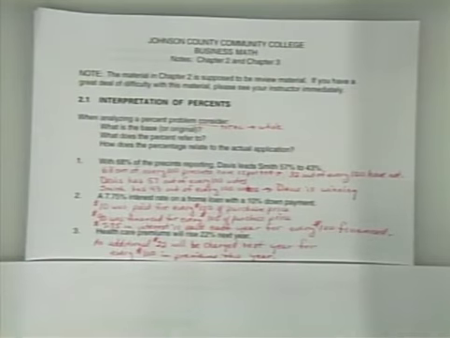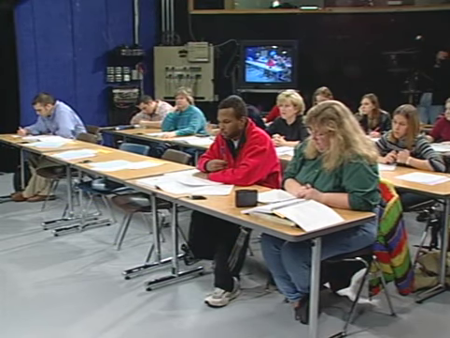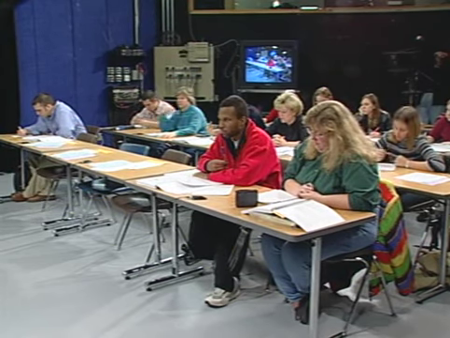Healthcare premiums will rise 22% next year. What would the base be? If healthcare premiums are rising 22%, 22% based on what? What they are this year. What they are this year, the original amount. Very good. The starting point is this year.